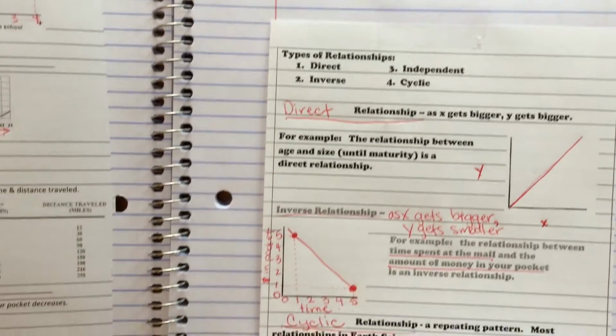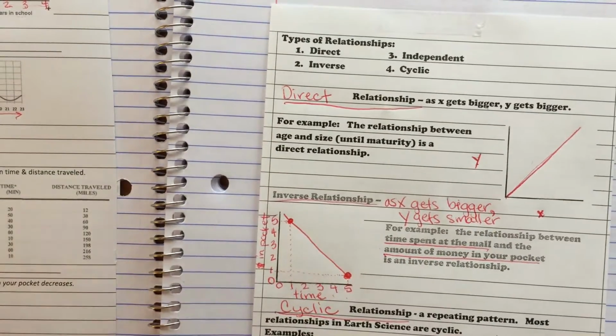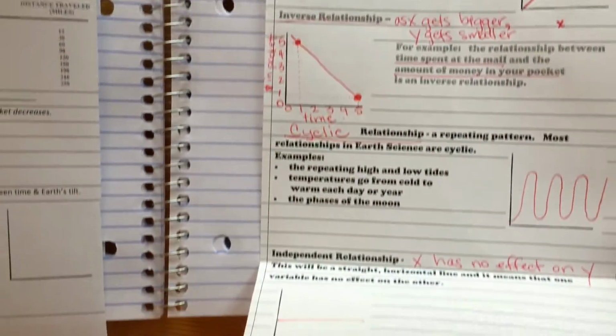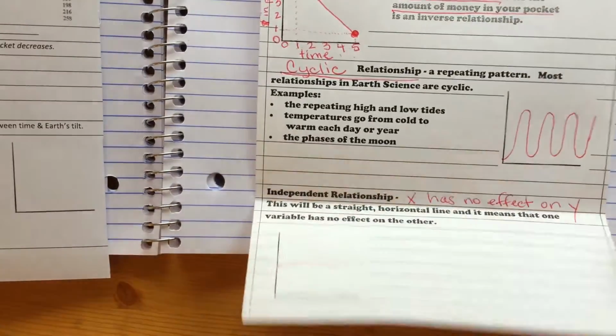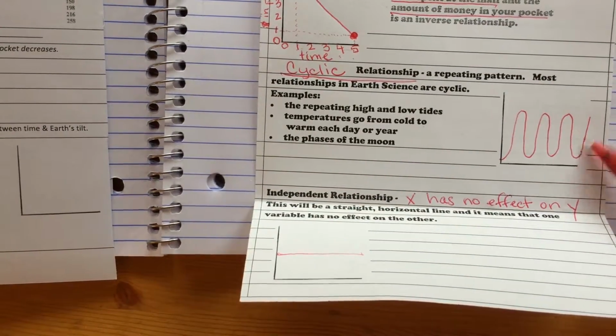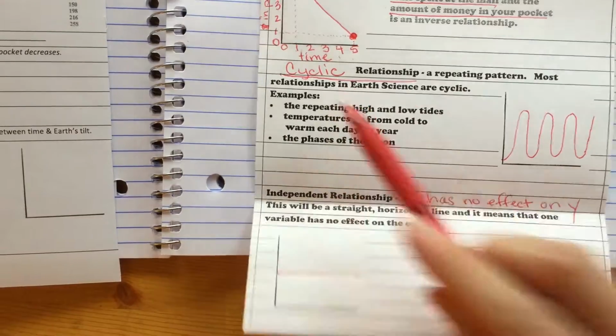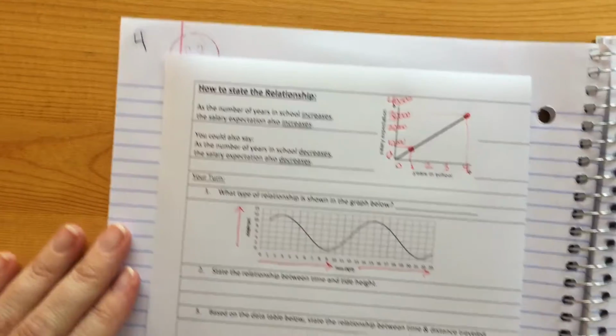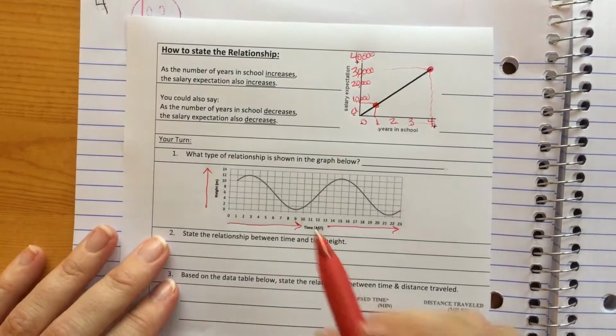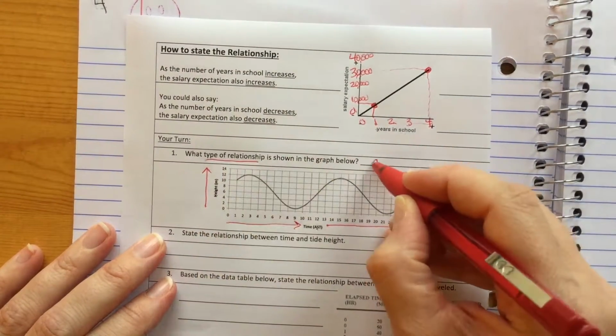When I go over here to my input page, and I look at all of these different graphs, I should notice that this matches up with one particular graph, this one, where it's going up and down. This is a cyclic relationship. So when I come back over here, since this is asking me for the type of relationship, I'm going to say cyclic.